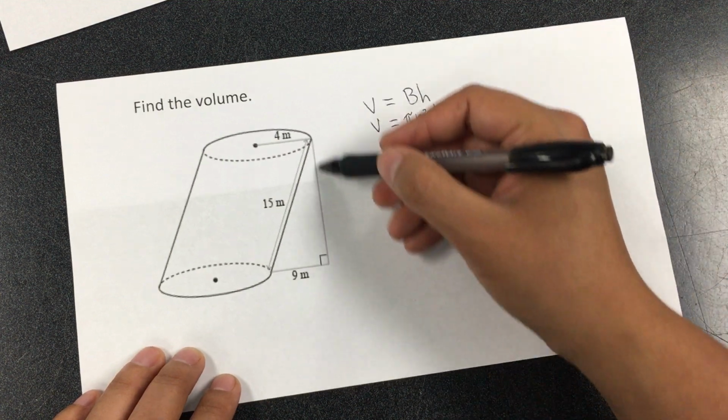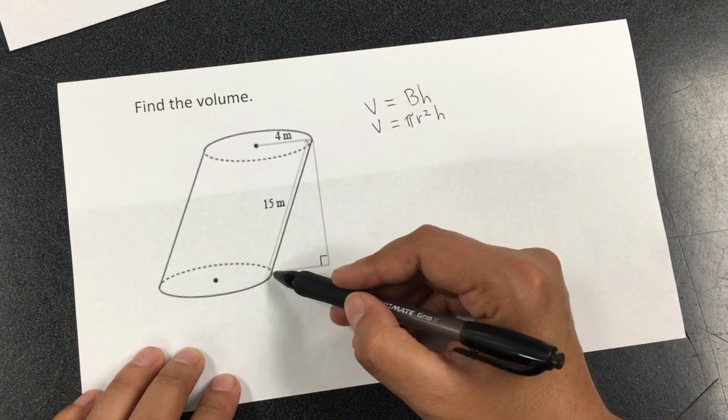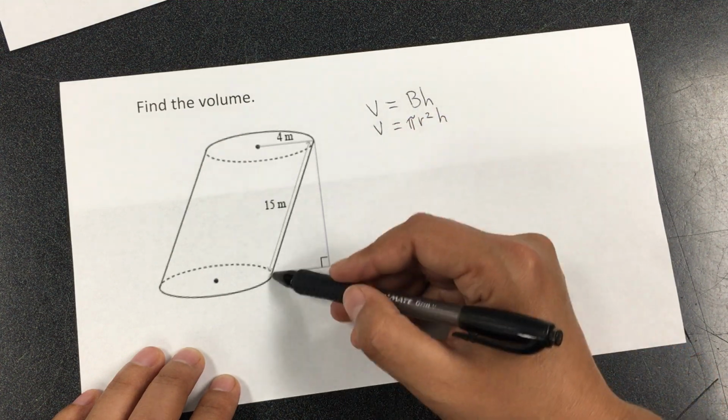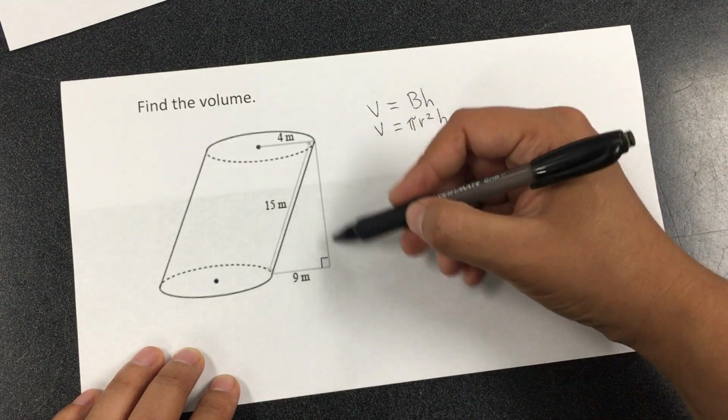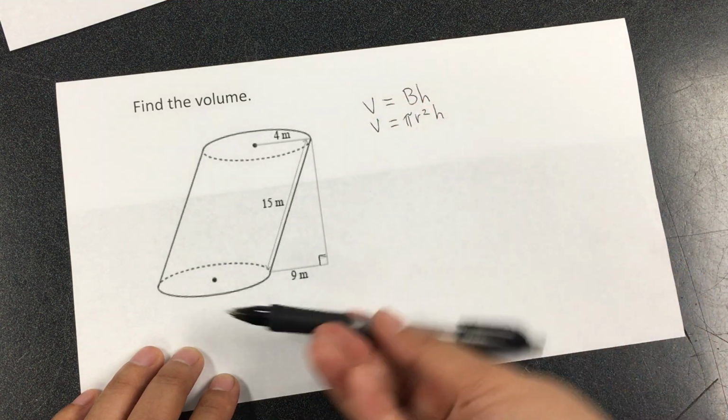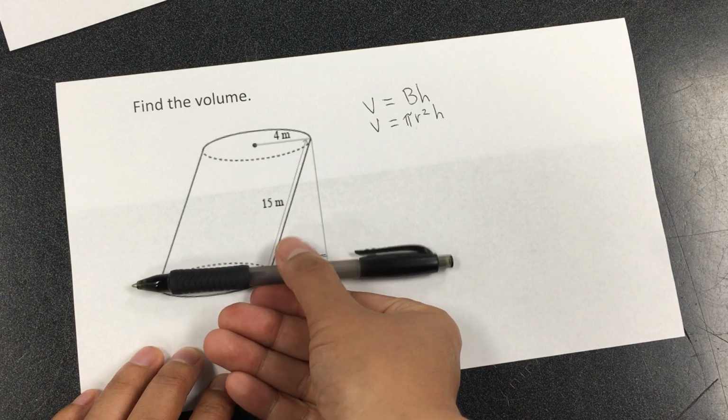But what about the height? We don't know the height. This side is not the height because that's not telling me how tall this tower is. This will be the height. The height is always perpendicular to the base, okay?